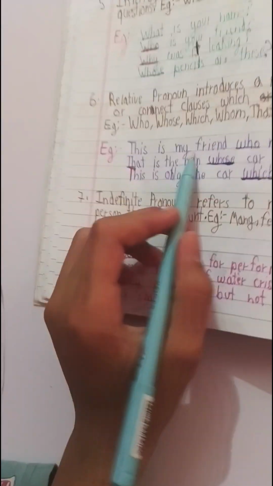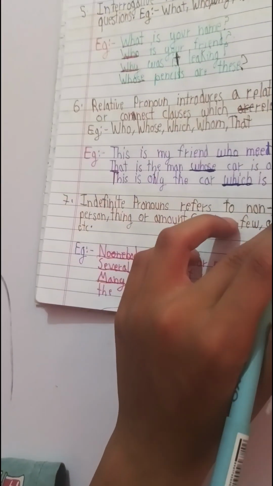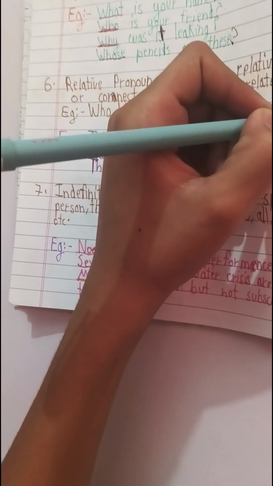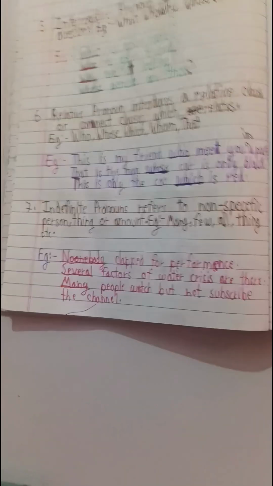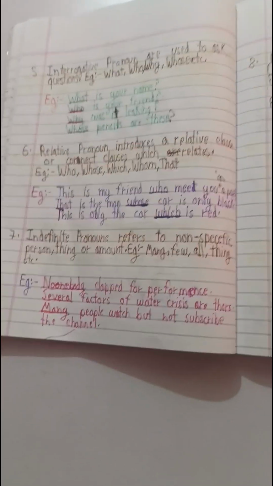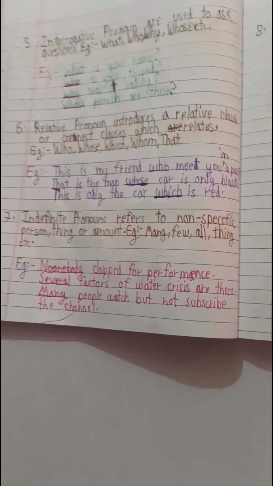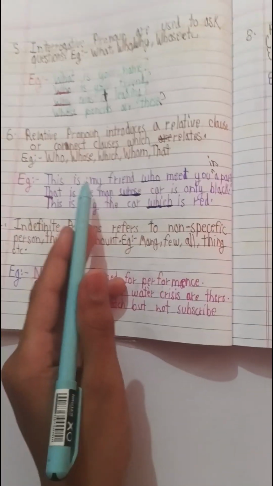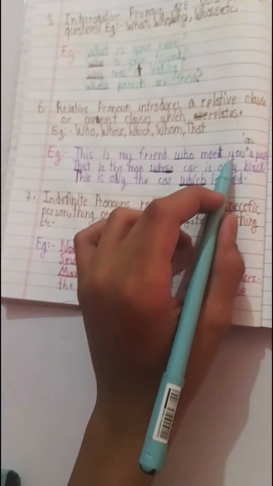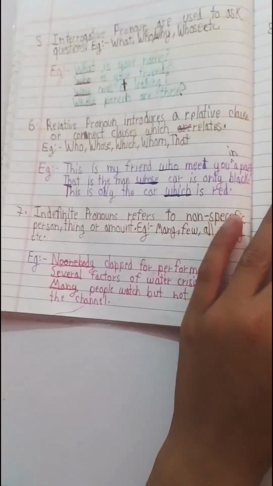Example: this is my friend whom you met. This is the friend whom you met in a party. It is relating the friend to the party where you already met.